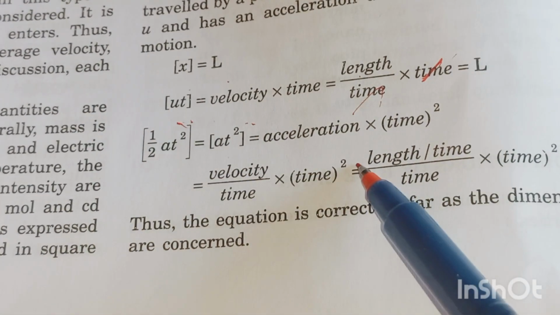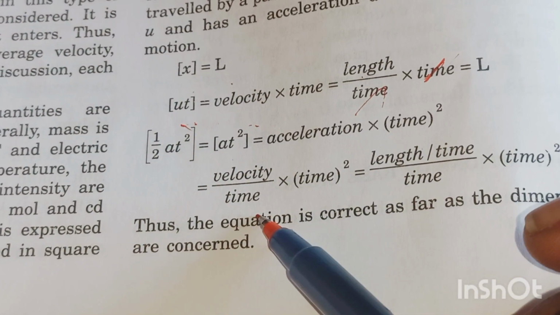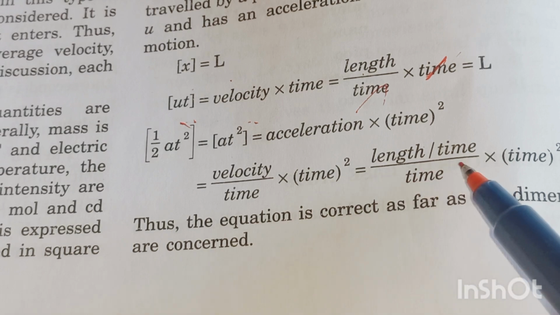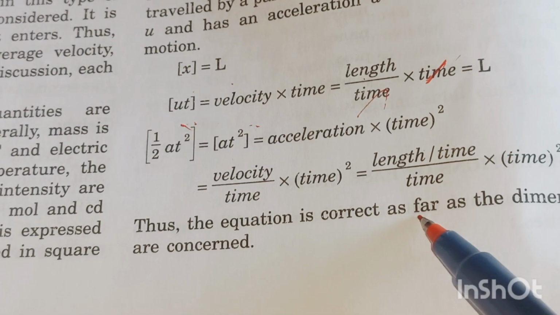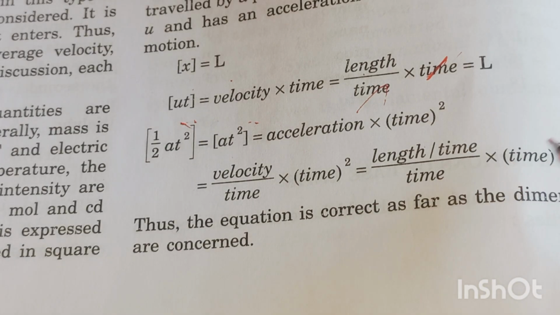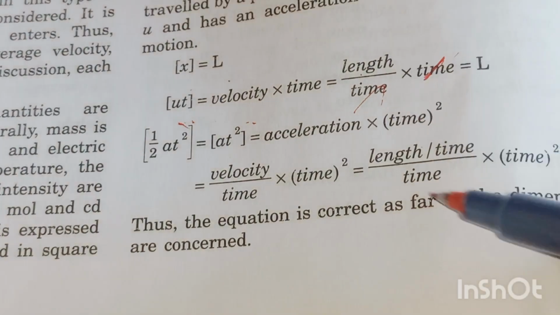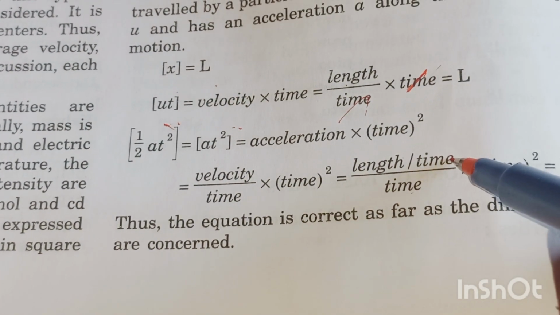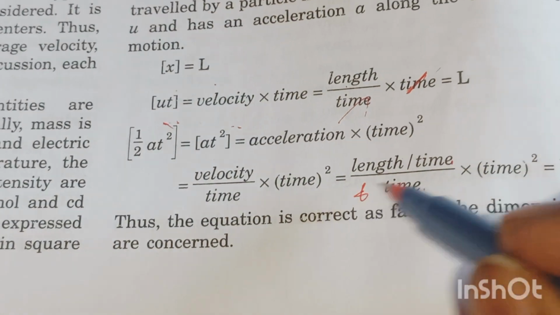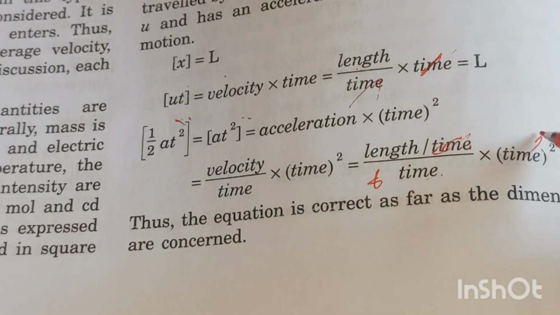So A is what? Acceleration into time square. Acceleration is velocity by time, into time square. So length by time divided by again time, into time square. So time square gets cancelled out.